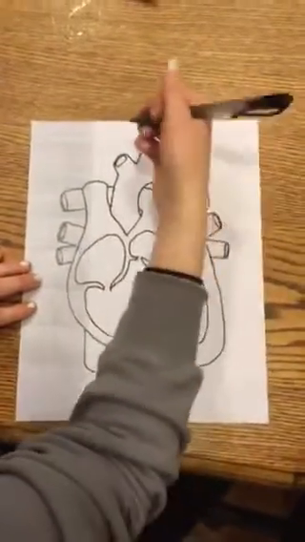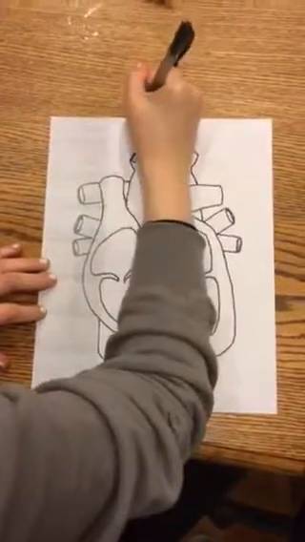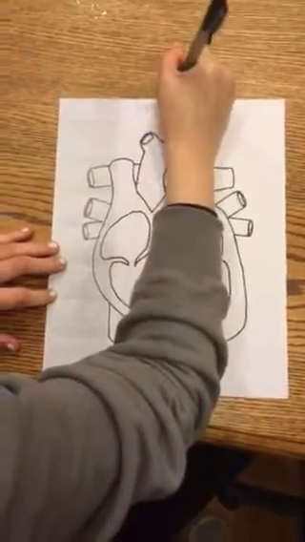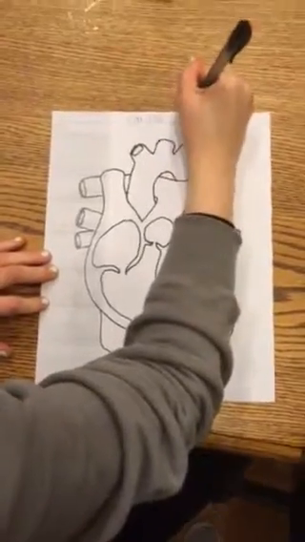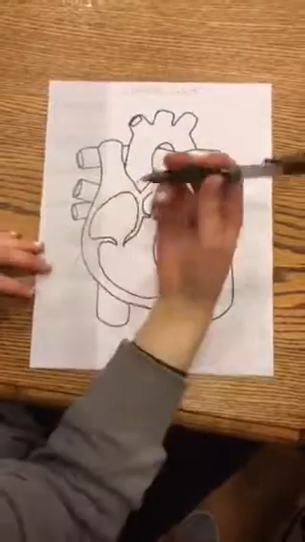Okay, so I am going to explain the cardiac cycle and break it down. So the cardiac cycle happens each time your heart beats.